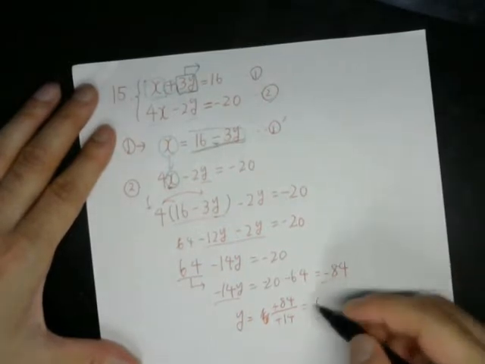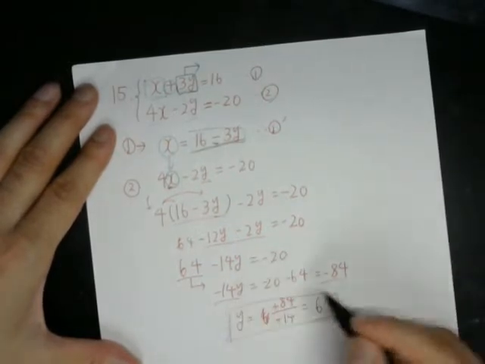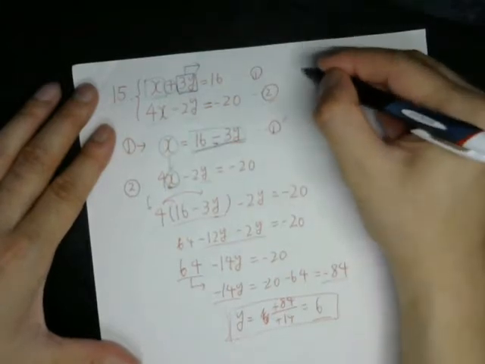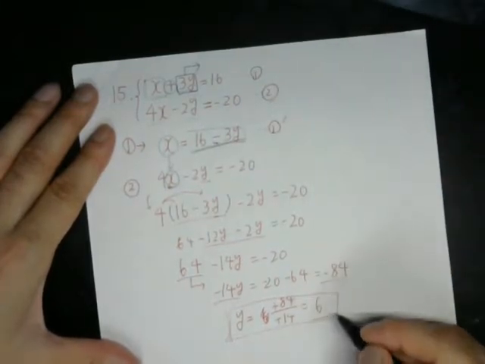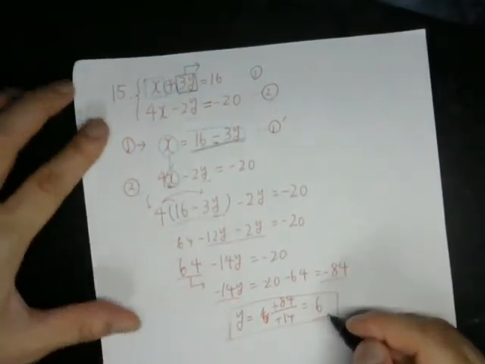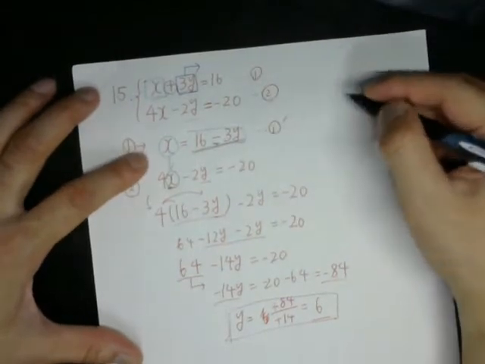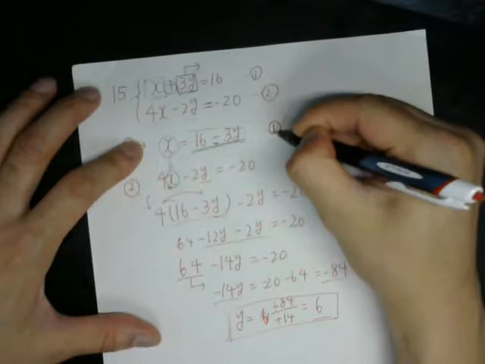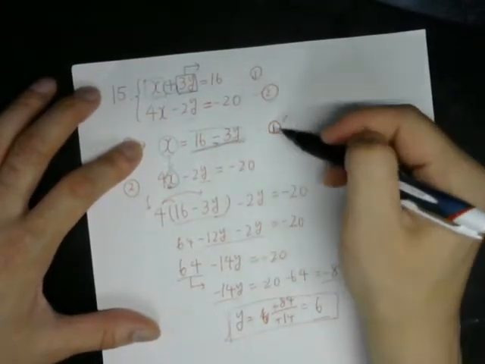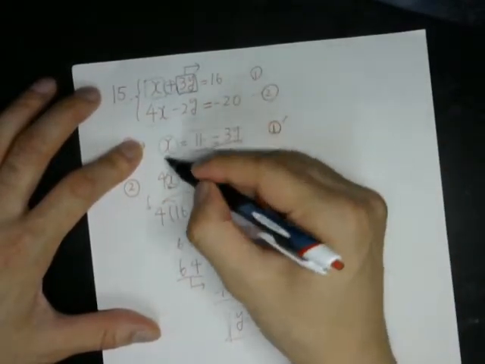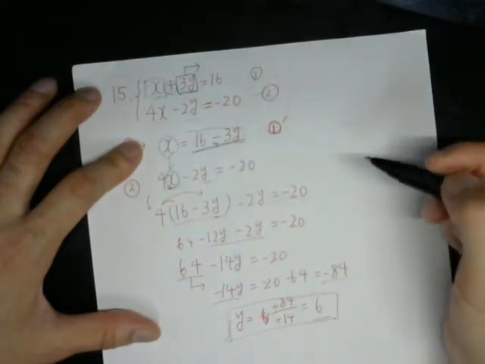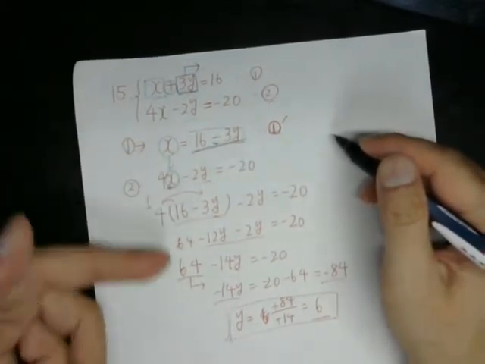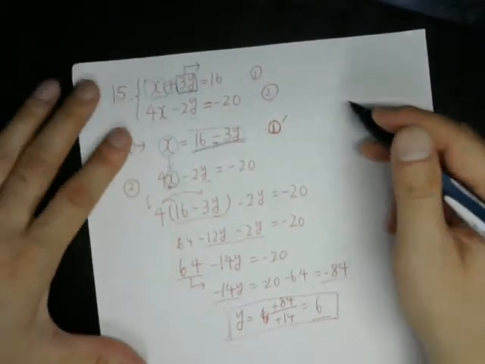So we've found that one of the variables, y, turned out to be 6. So let's find x, the other one, using equation 1 prime, because 1 prime is written in terms of x equals something, so it's very useful to find x.